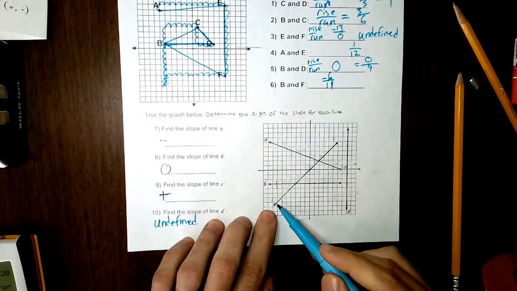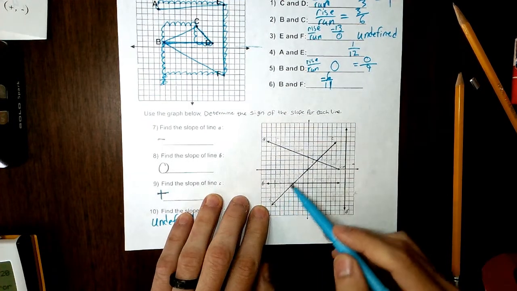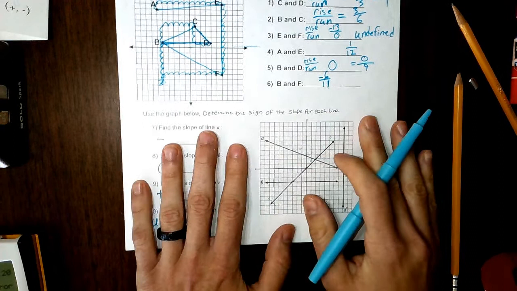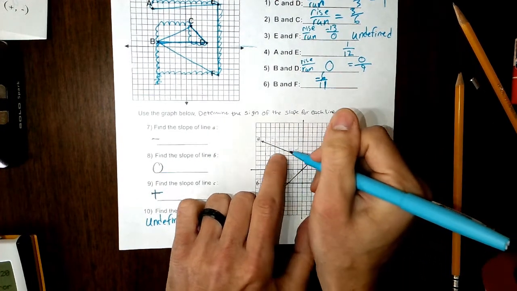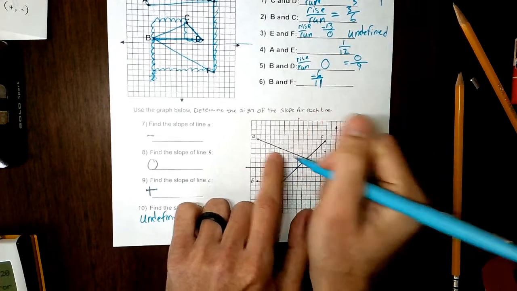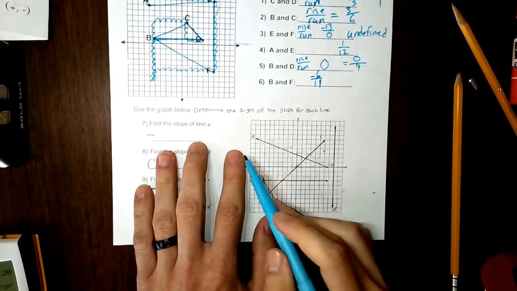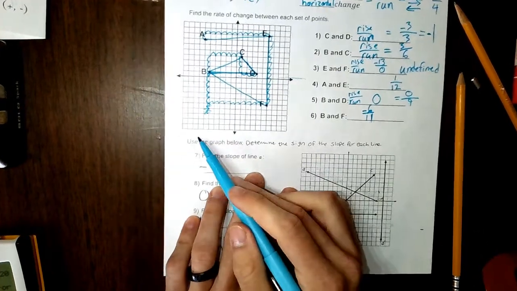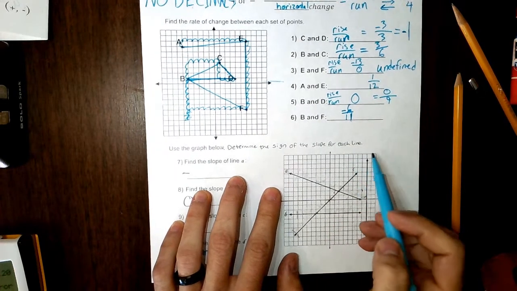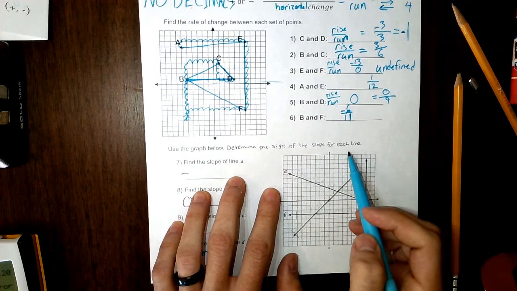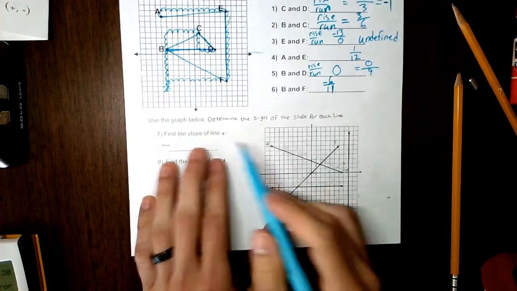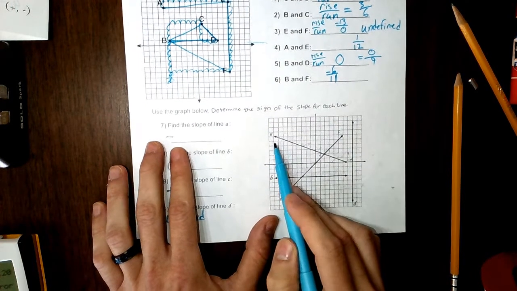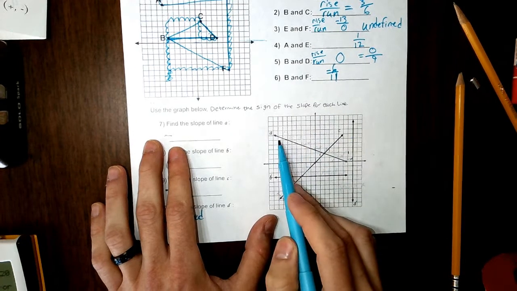Look at line C. It's moving from right to left, right? I know what confuses people is they say, oh, if I'm going this way, this line is going up, so maybe it's positive. No, we read from left to right. We wouldn't read this sentence backwards, we've already talked about this before. Determine the sign of. Just like we do that with words, we do that with our slope too.